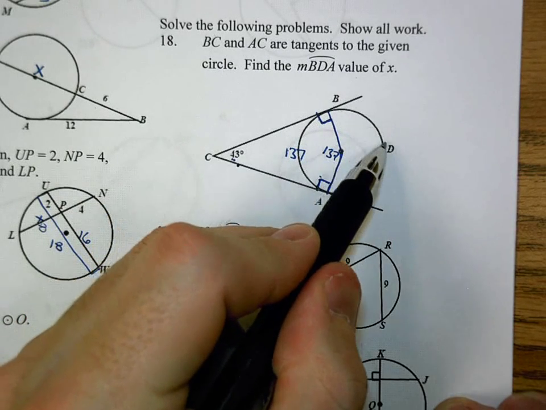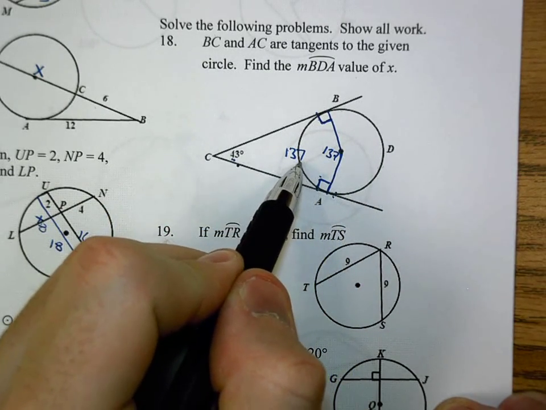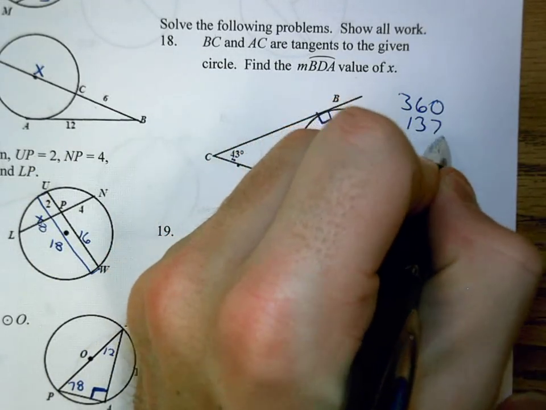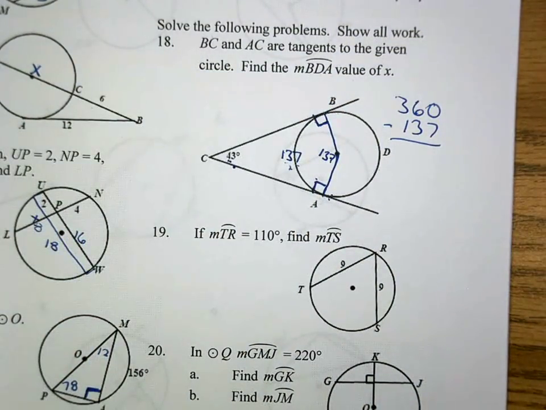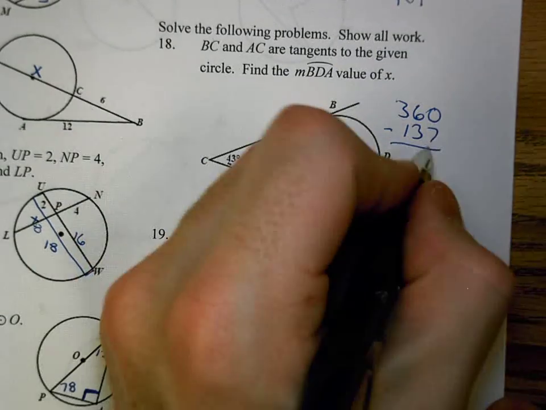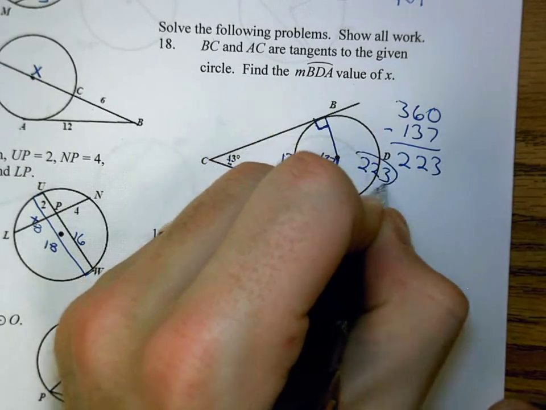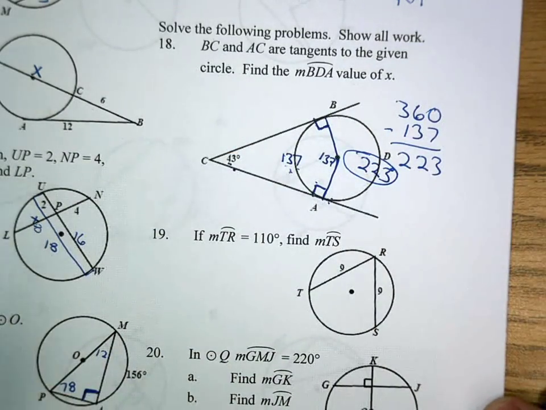Now when I need to find BDA, it's really the arc 360 minus 137, which gives us 223 for our arc, BDA.